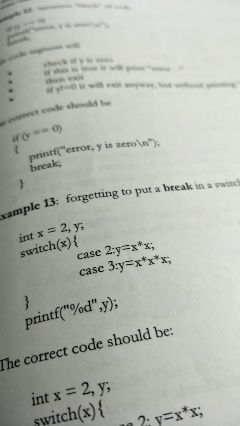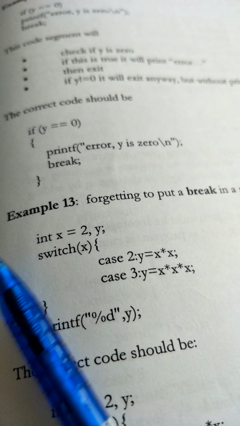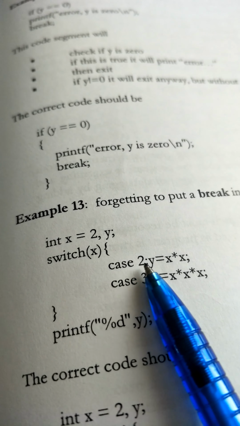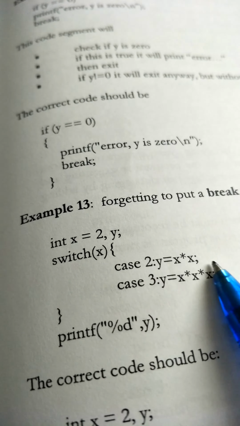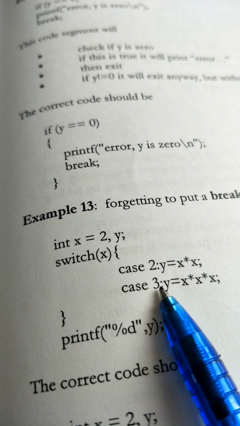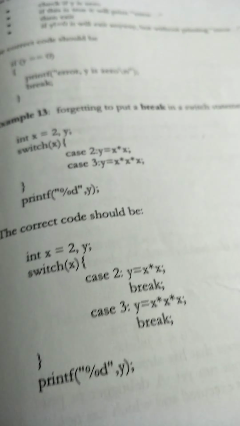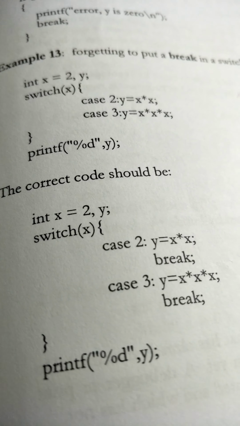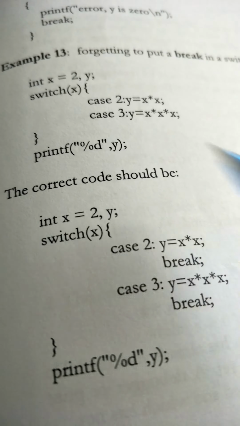Forgetting to put break in the switch statement. This is also the case where integer x equals 2y, so switch x, case 2, y and so on here, then you need to put break here, and as well case 3, then you need to put break, and so on and so forth. Okay? So this is the correct statement. Switch case 2, then break, case 3, then break. So this is for switch.